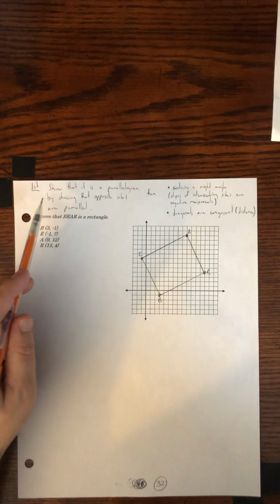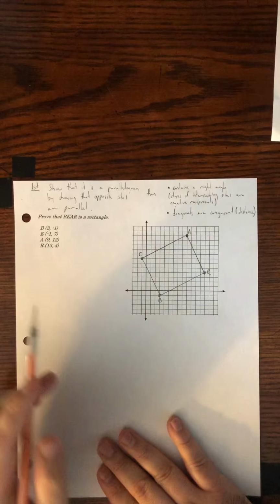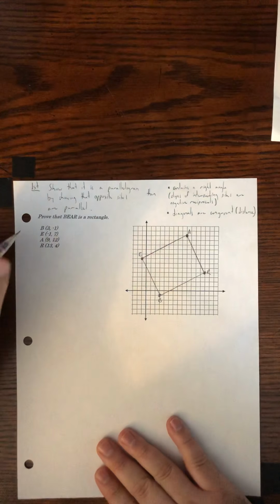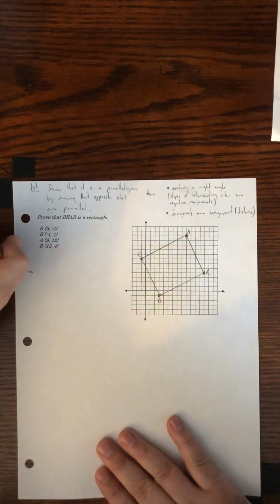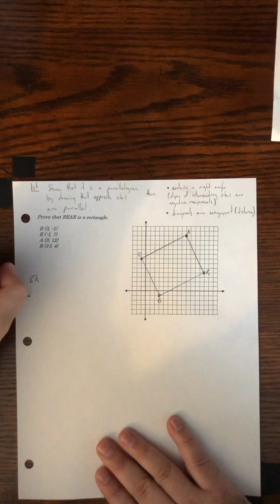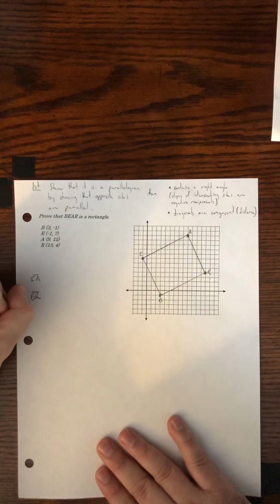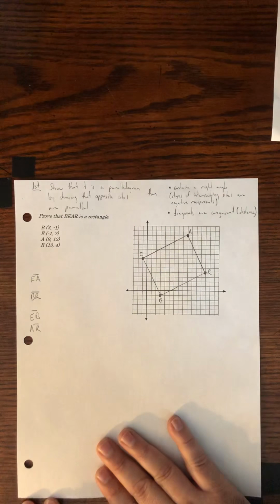Like I said, the first part of the proof is showing that opposite sides are parallel. So we're going to need to find the slope of each side of the quadrilateral. Now, just by looking at it, it looks like EA and BR would be the sides that run parallel, and then EB and AR would be the other set. So I'm going to calculate the slope of each one of those segments.